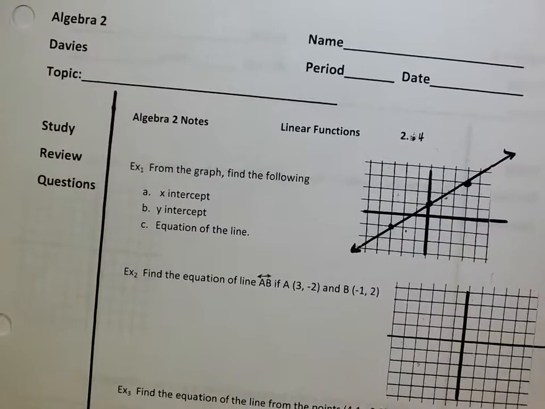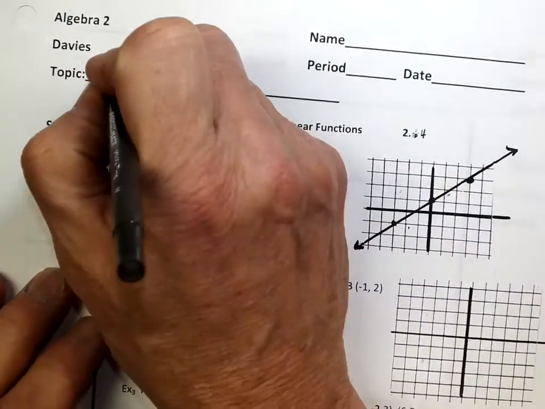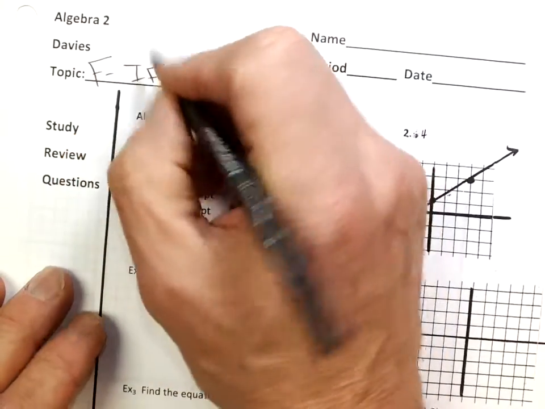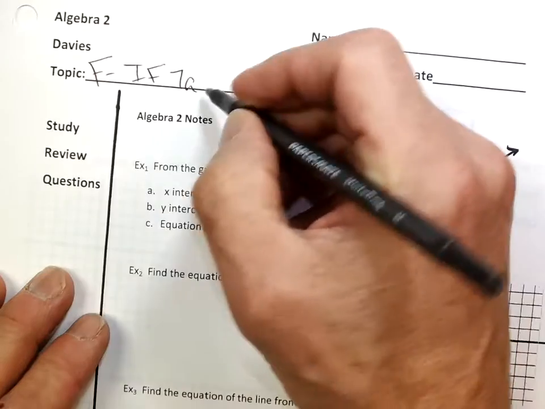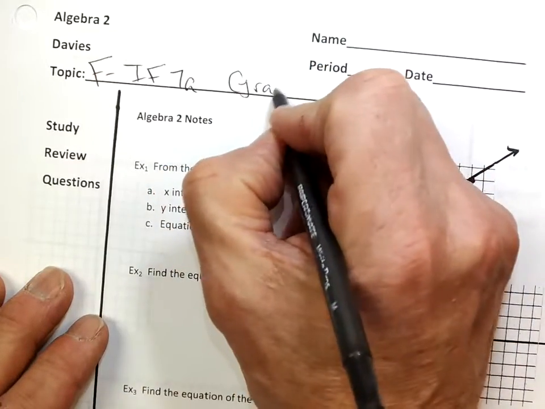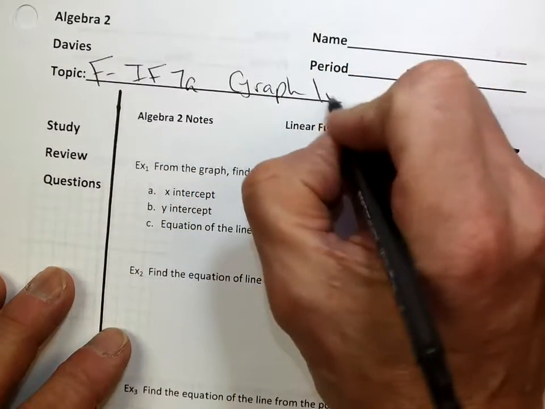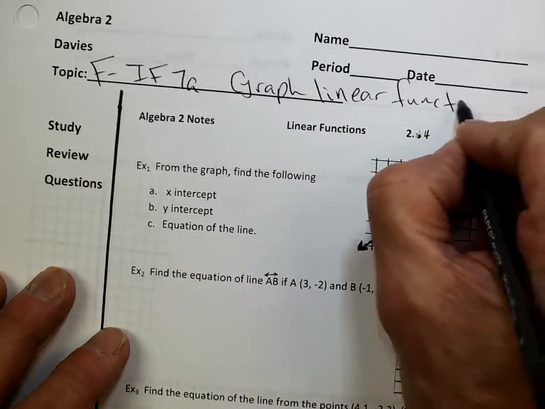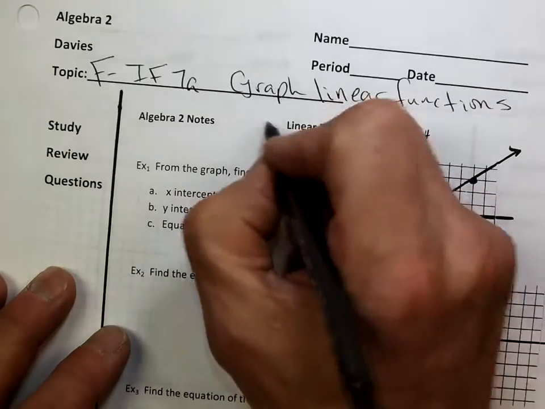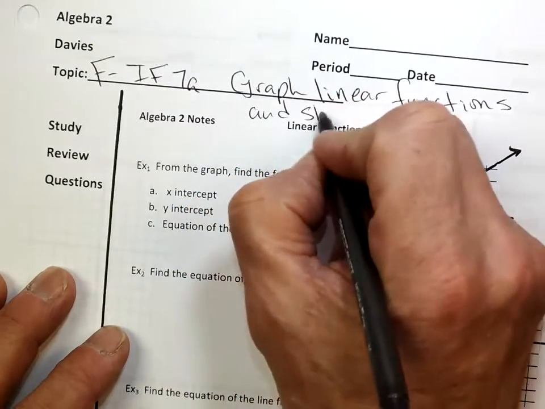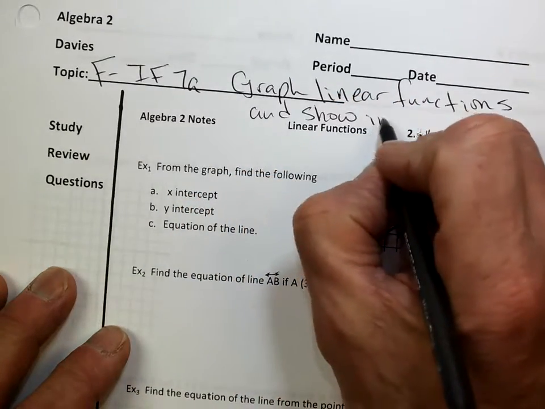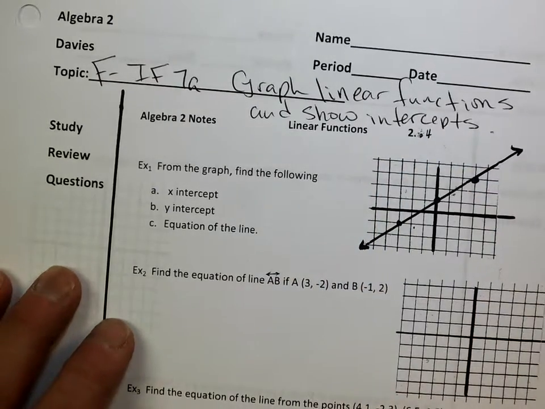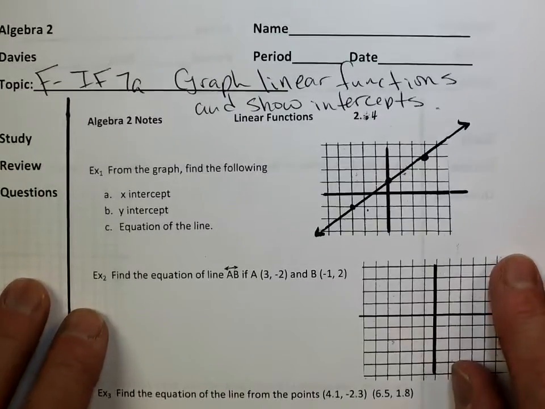So today, what we're really talking about, Common Core, it's F for functions, IF for interpreting functions, and it's like 7a, and it says graph linear, which means straight lines, linear functions, and show intercepts. All right, so let's take a look at this.